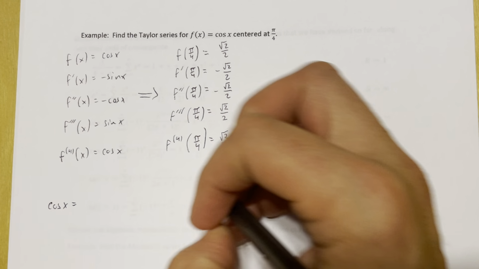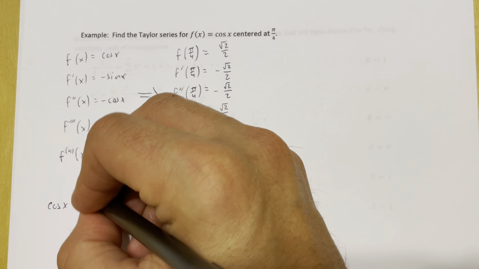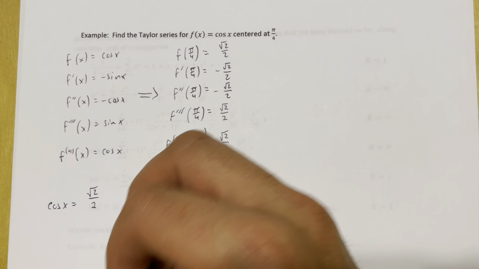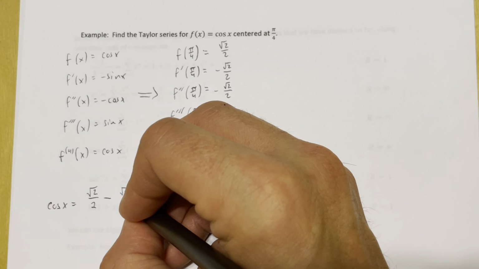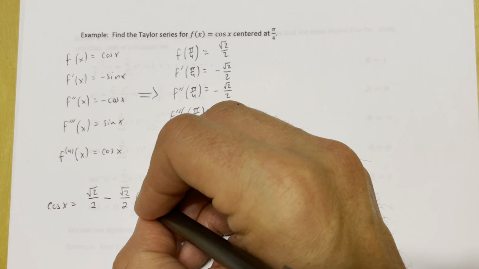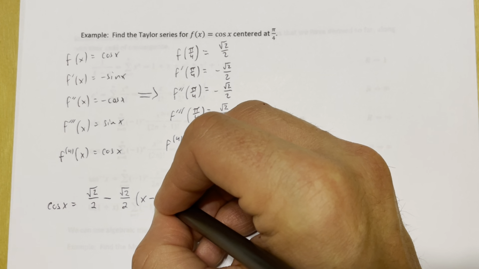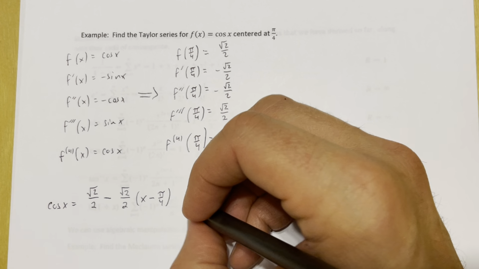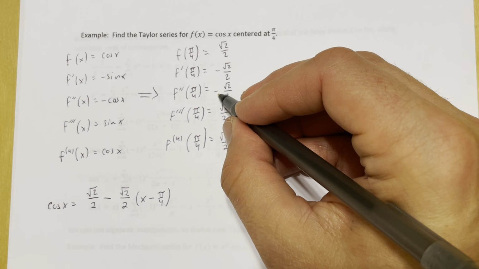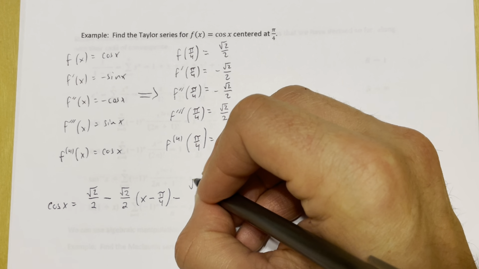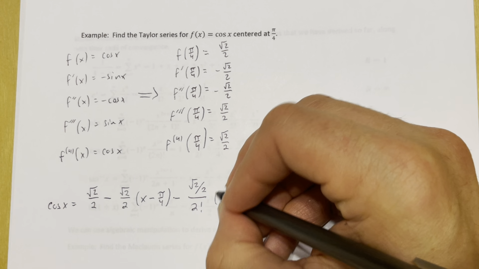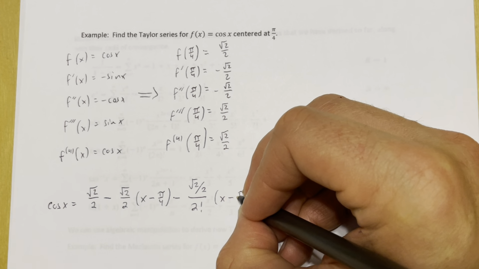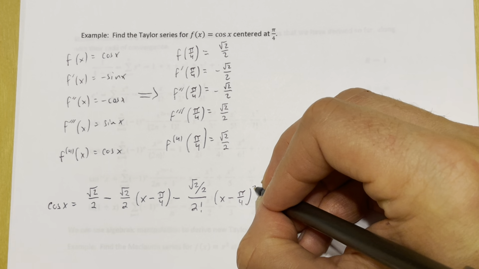Cosine of x is equal to my constant term, root 2 over 2, plus this coefficient right here, so minus root 2 over 2 times x minus pi over 4. I have a minus for my second degree term, so minus root 2 over 2. Remember, this is over 2 factorial. x minus pi over 4 squared.